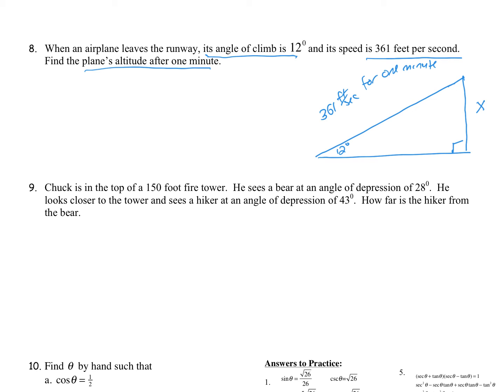So we know that distance is equal to rate times time. So here for the plane, the speed or the rate is 361 feet per second, and the plane is traveling for 1 minute.